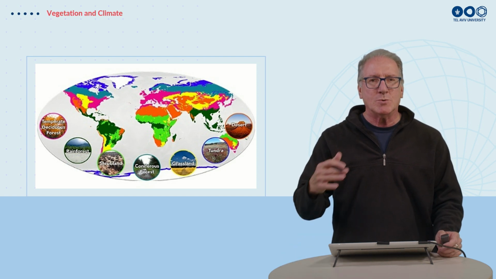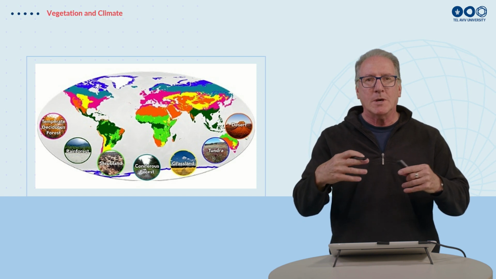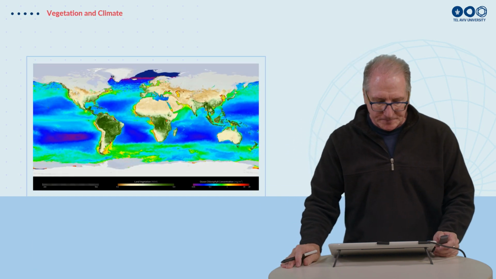So this is a very coarse division of type of vegetation, which we see is linked somehow to the climate because we have much warmer and wetter climates in the rainforest compared with much colder and drier as we go to the north. But vegetation is not just on the land, we also see it in the ocean.